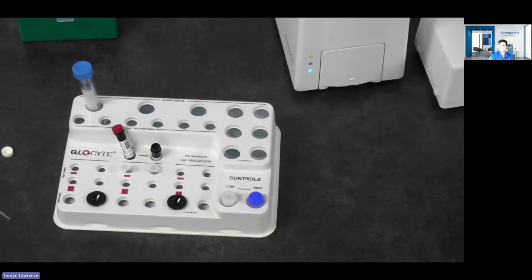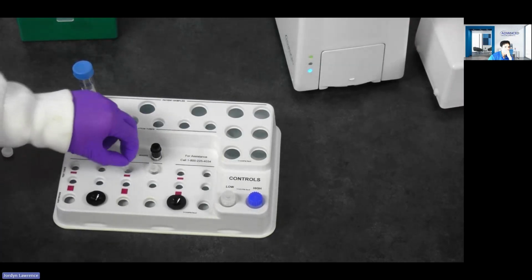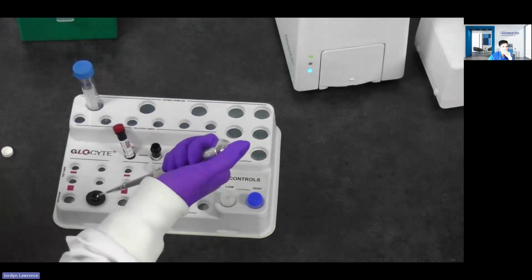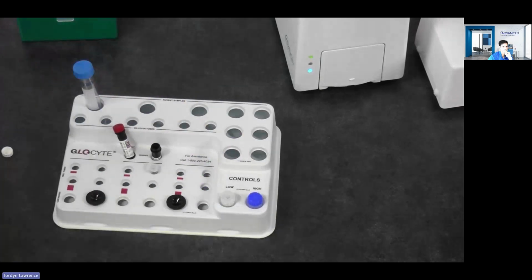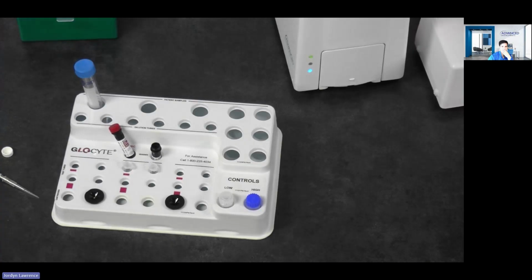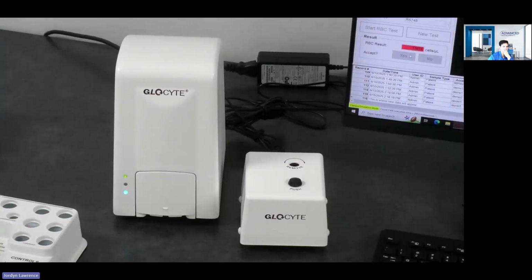Come back over here. This is my favorite because you don't have to take the sample again. You don't have to grab more reagent. All you have to do is pipette a tiny amount, 10 microliters, onto the test cartridge. I have a fantastic excuse to use my favorite button again.